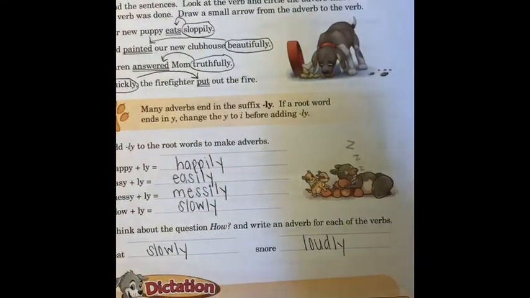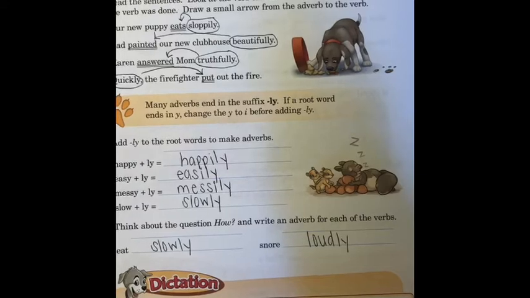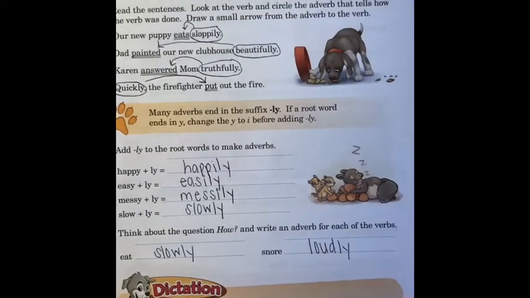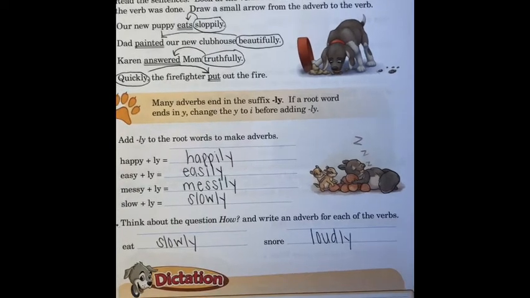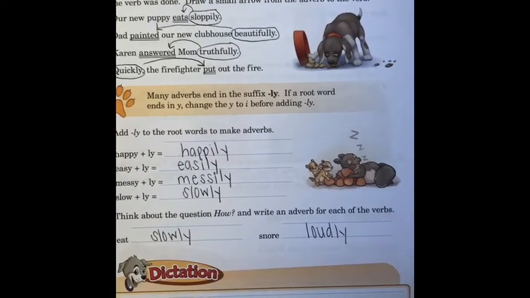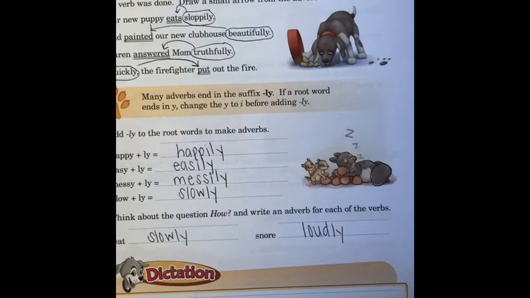All right, the dictation at the bottom, you're going to write the full sentence. Mom made yummy cherry jelly. Mom made yummy cherry jelly.